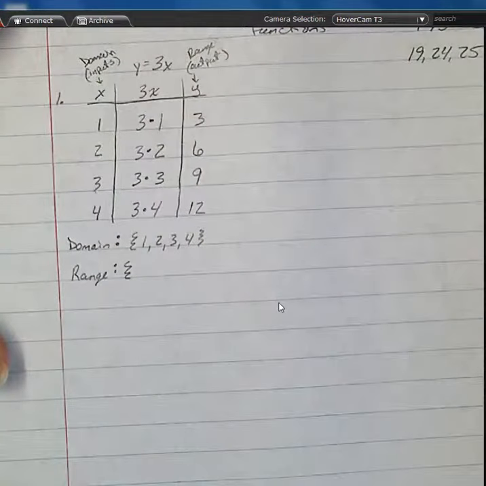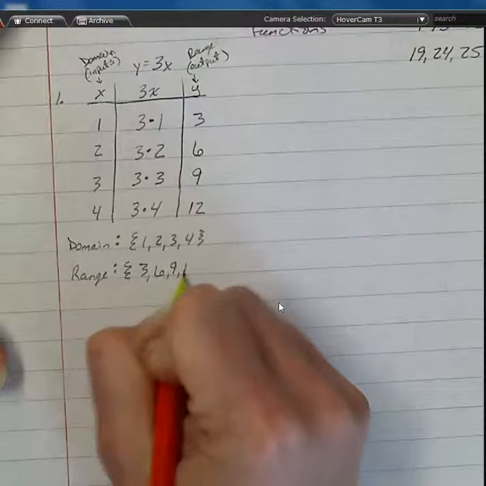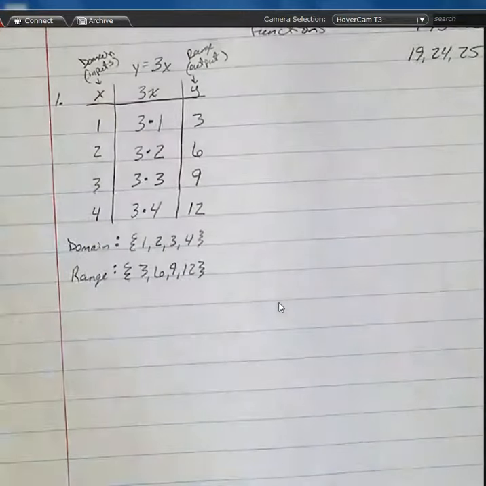Yes. That's right. And so when I'm listing the range, I start with the brace, the squiggle. And what am I going to list? 3, 6, 9, 12, and a brace. That's how you do it. I got it, Mrs. Smith. I'm good. You could fill in a function table and list the domain and range.